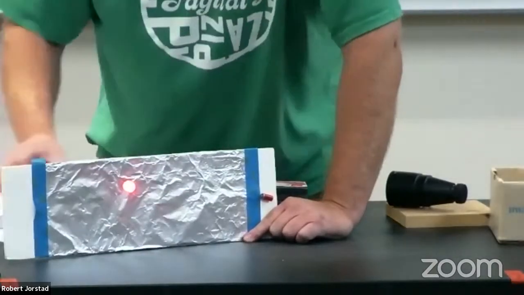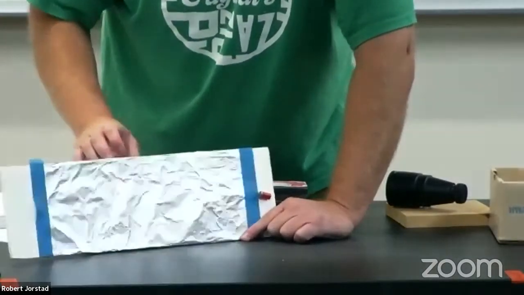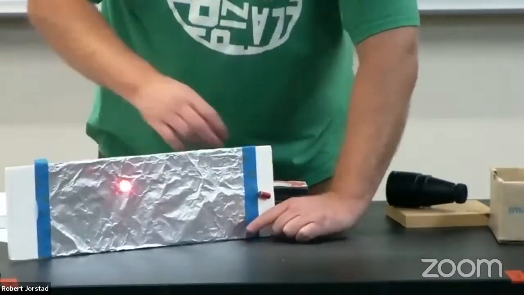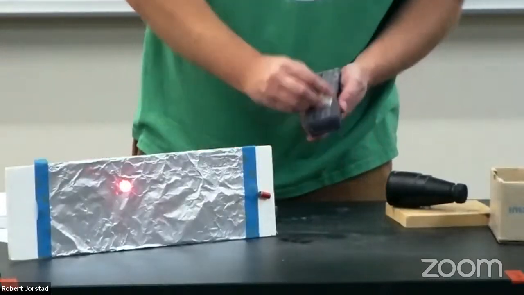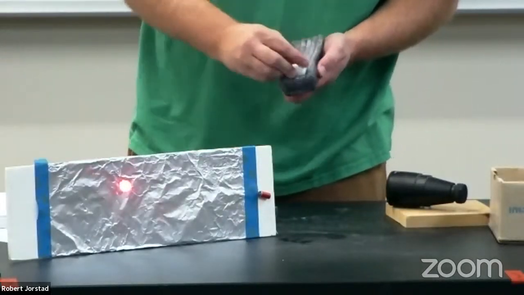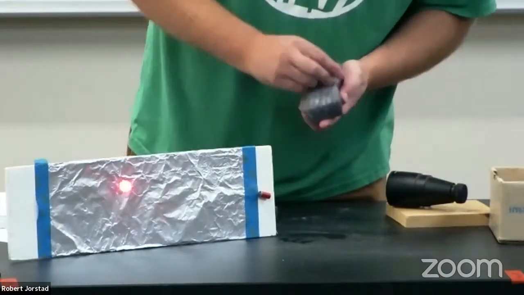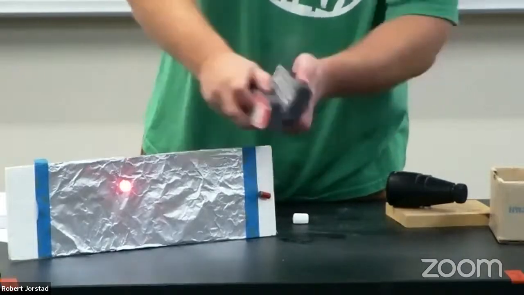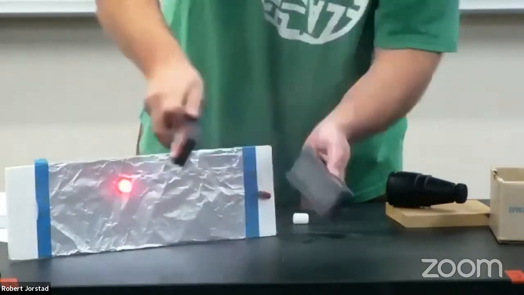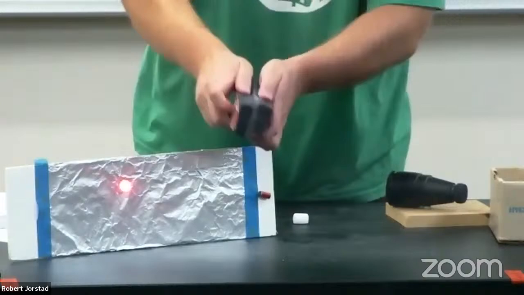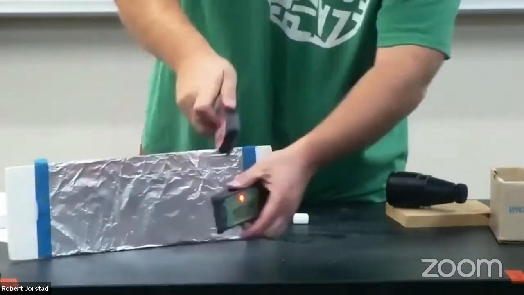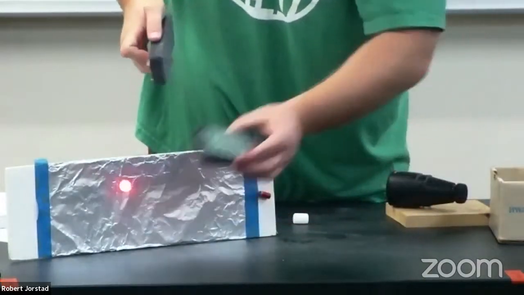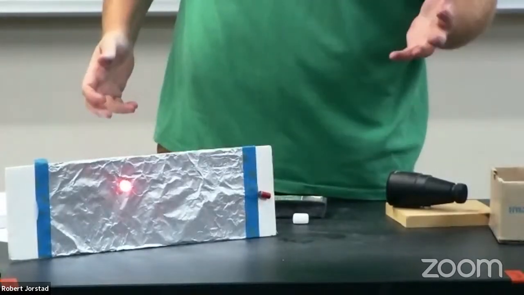Now, this isn't going to be a perfect demonstration, but I'll try and put some chalk dust here, and maybe you'll be able to see the beam coming in, but you probably can't see the beam coming out. This aluminum foil creates a very diffuse reflection, it turns out, but you might be able to see the beam coming in right here. Well, there it is. You can kind of see it traveling in right there. So the idea here, what are we talking about?